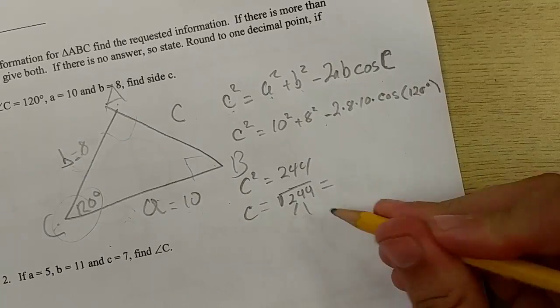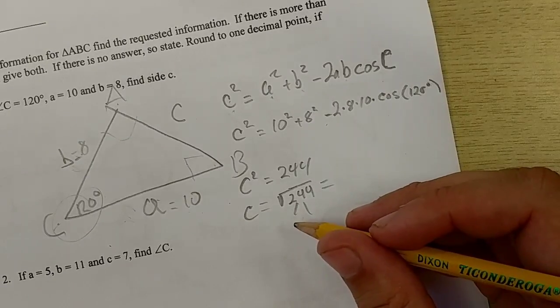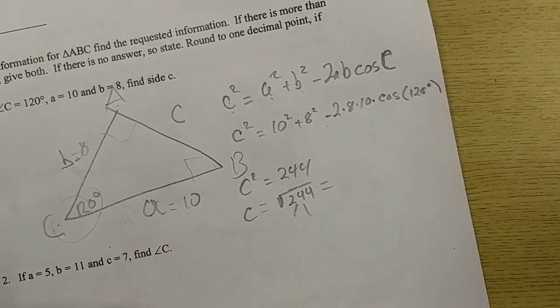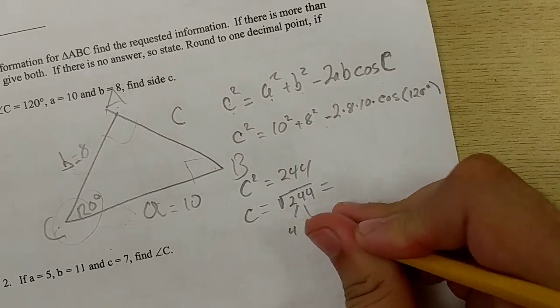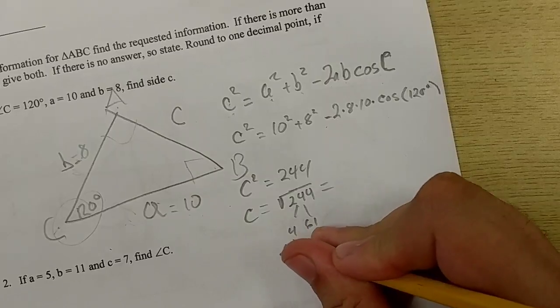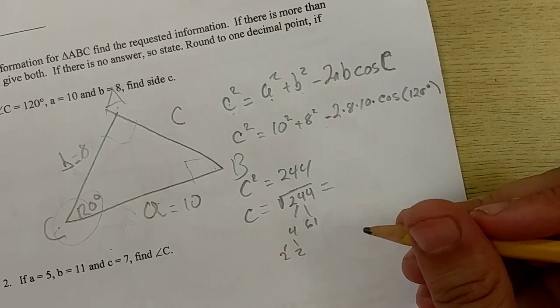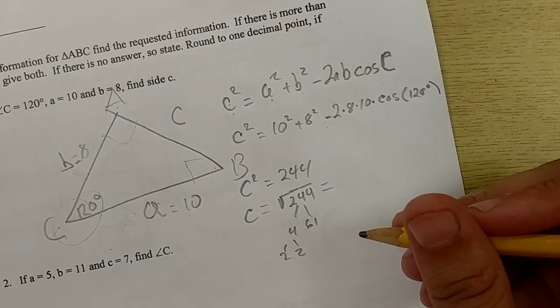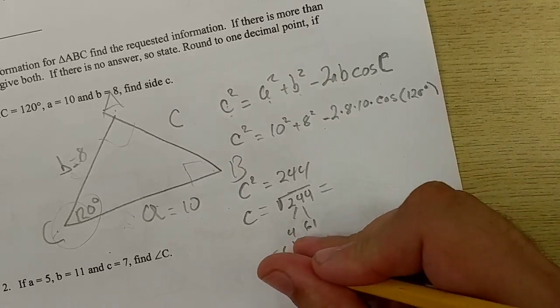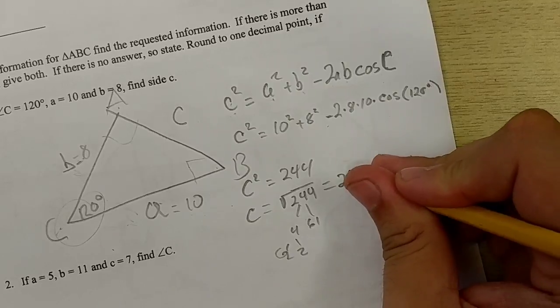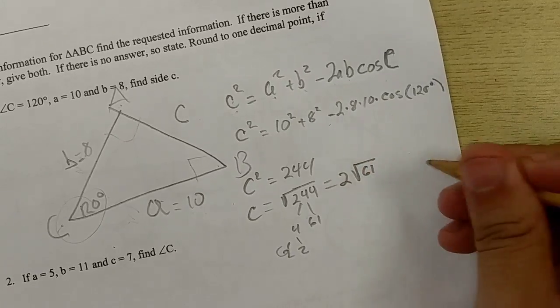I'm going to put it in the factored answer. So the square root of 244 divided by 4 is 61. 2 and 2, 61 is 1, 2, 3, 5, 7. Nope. So that's prime. So your prime factors, that'll be 2 root 61.